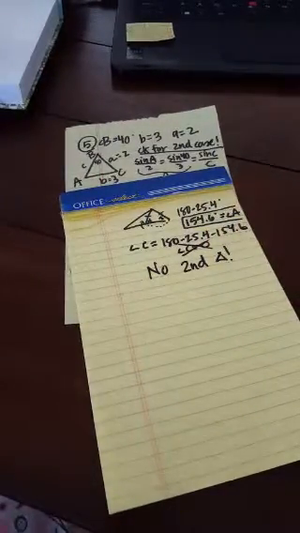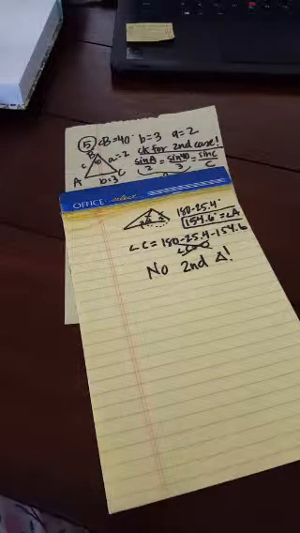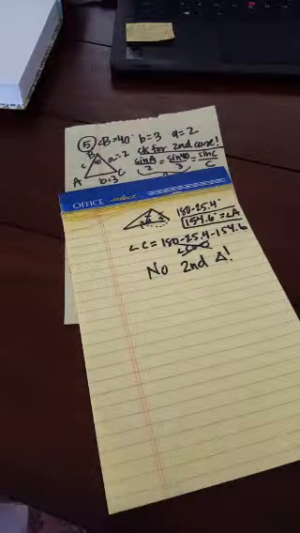So I wanted to go over that one because I feel like a lot of times we go over ones in class where there's definitely two triangles, and not quite often do we run into it where we check for the ambiguous case and there's no second triangle. So I definitely wanted to go over that one. Hopefully that helps a little bit.